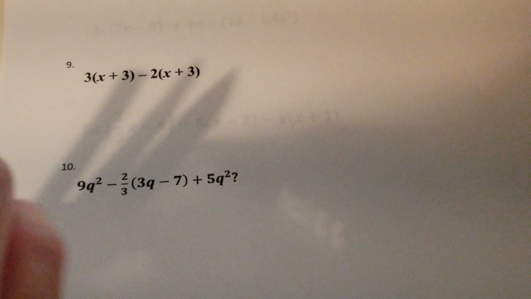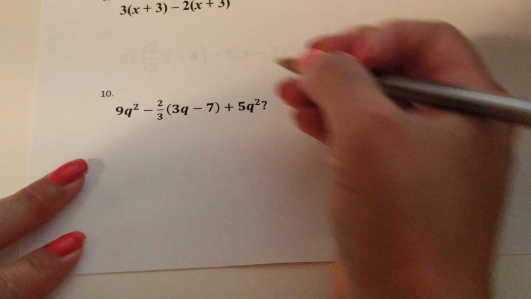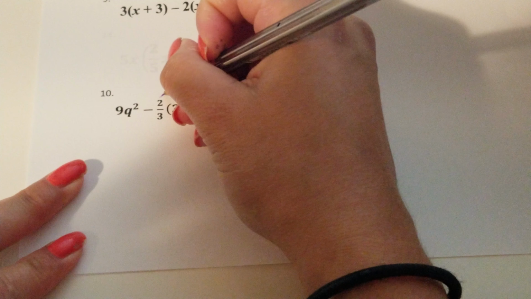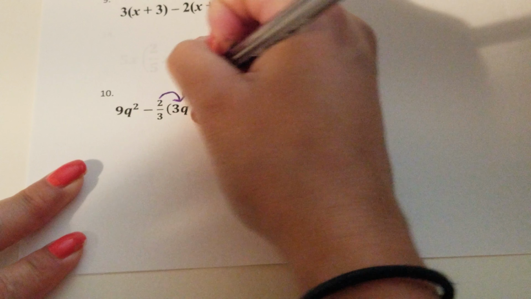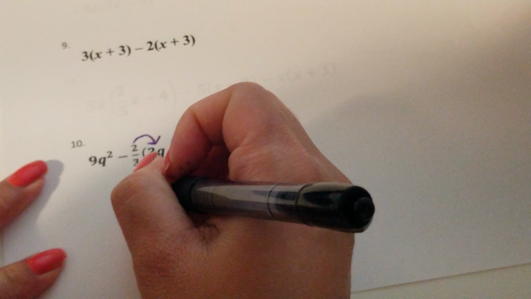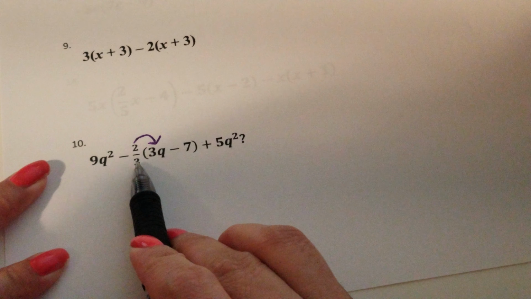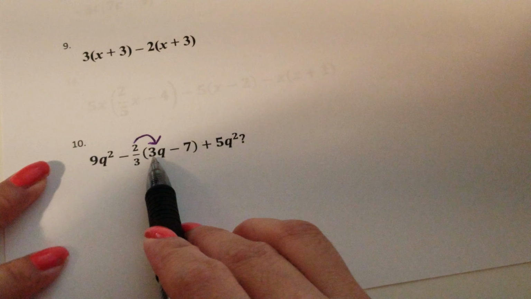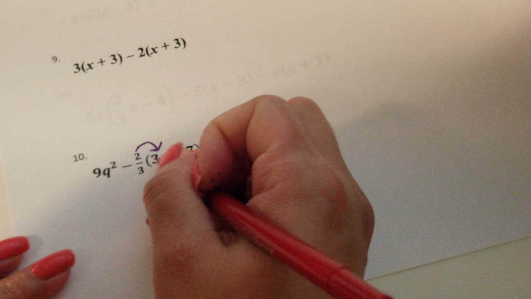So the number outside here is negative 2/3. So we multiply that times 3q. So that will give you negative, okay, it's a fraction, right? So whenever you have a fraction, let's make this into a fraction so that we can multiply these two.